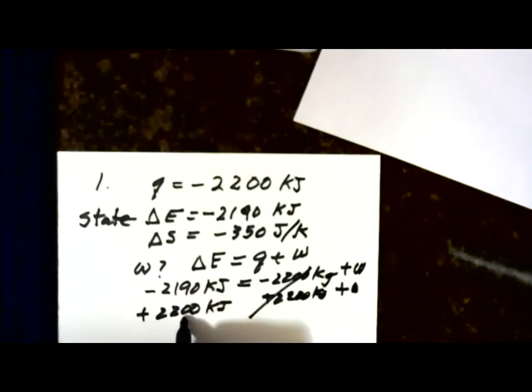This is smaller, so I'm going to subtract it from this. So I'm going to get plus 10 kilojoules is equal to the work.